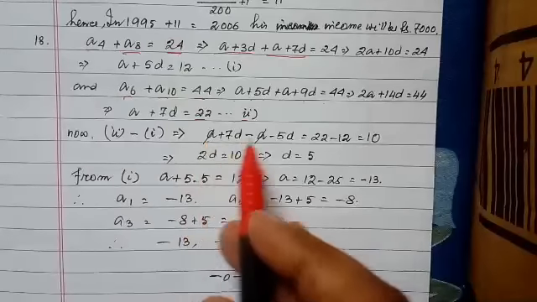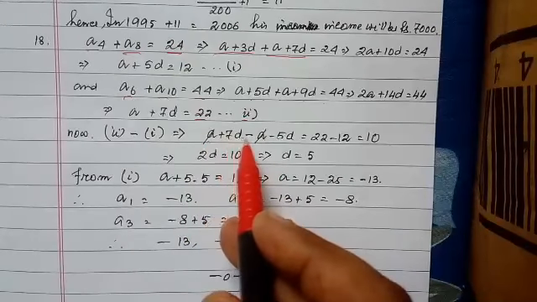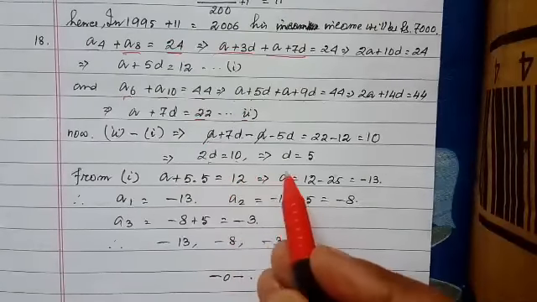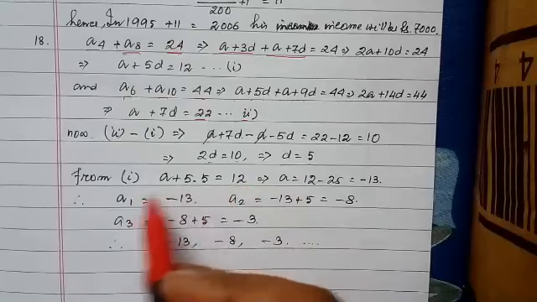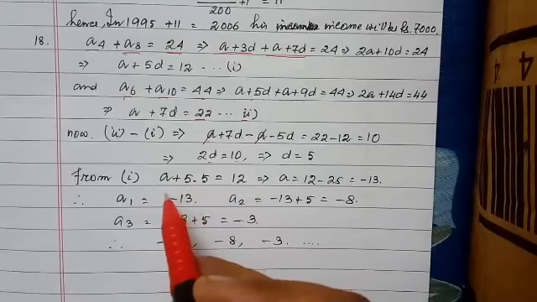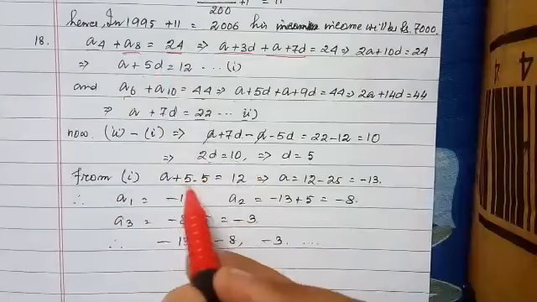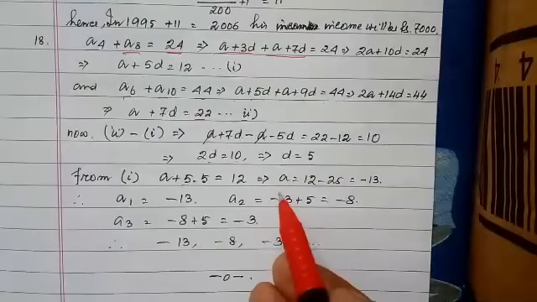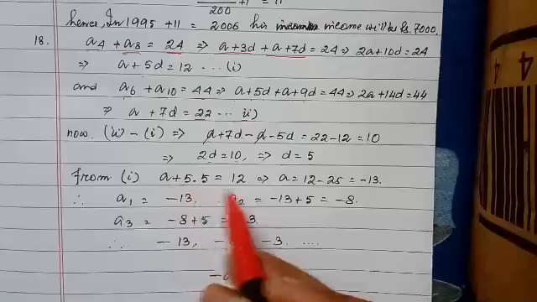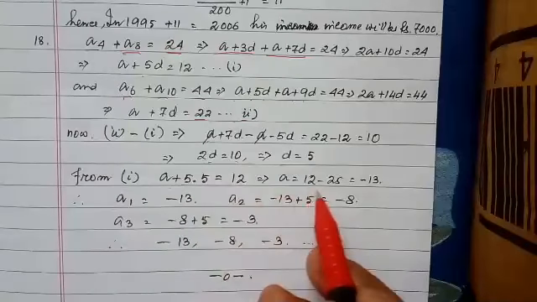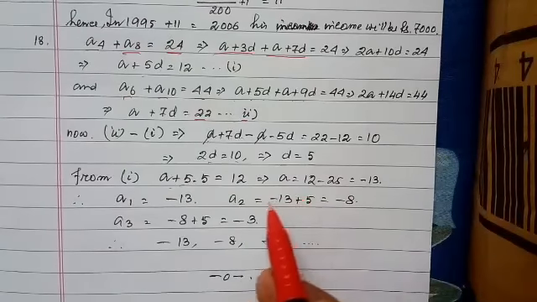So a minus a cancel. 7d minus 5d, that is 2d, is equal to 10, that is d is equal to 5. Now from equation 1 we have a plus 5 into d, 5 into 5, is equal to 12. That is a is equal to 12 minus 25, that is minus 13.